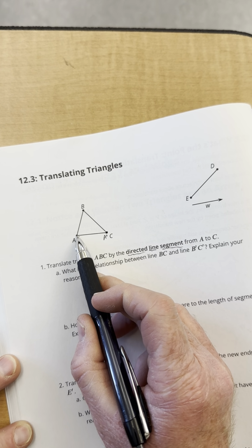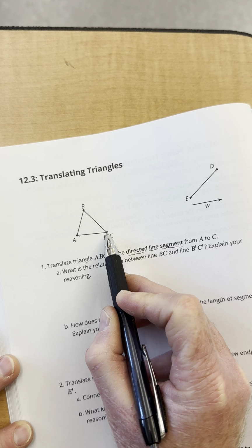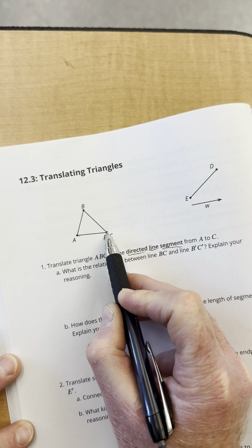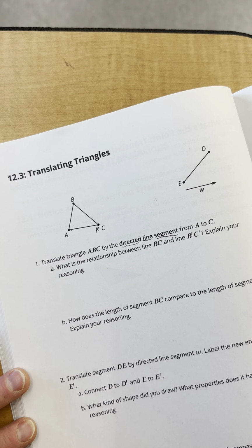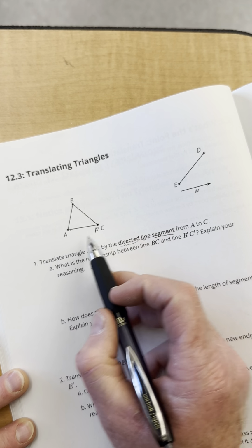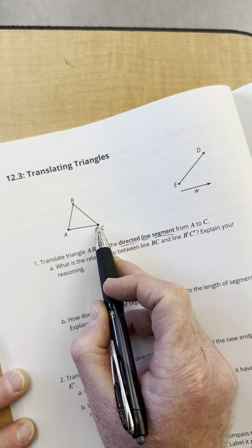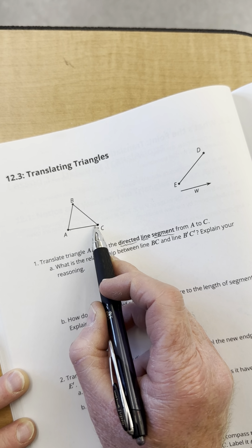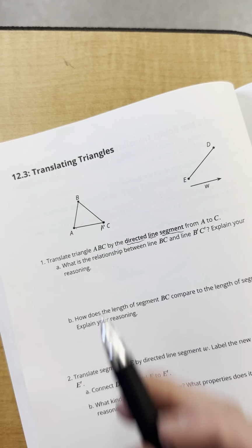I know that was a lot. If A is being translated by a directed line segment AC, that means A prime will end up right there. Think about that for a second. Now, it may click when you see this. B is also translated by this distance and direction. So it's going to go just a little bit down by that distance.